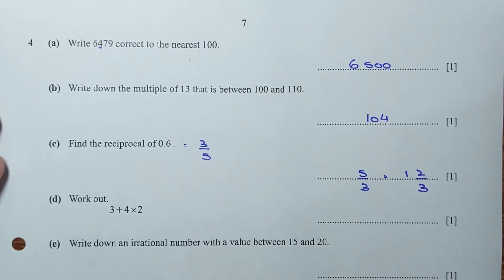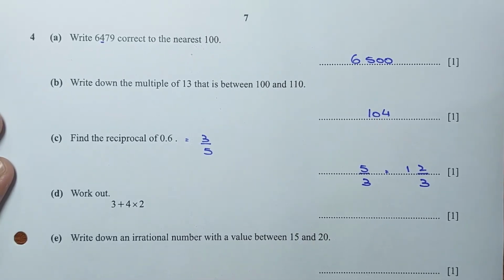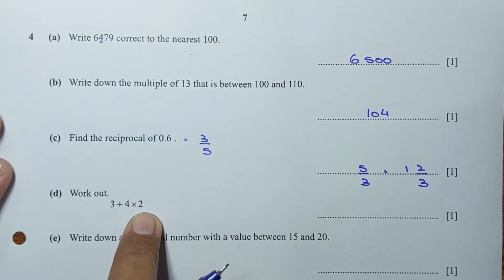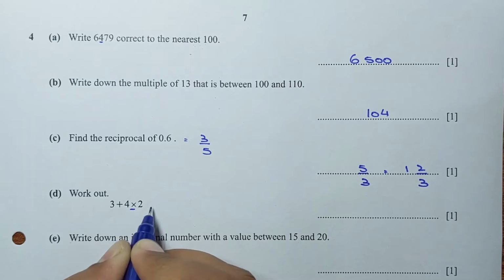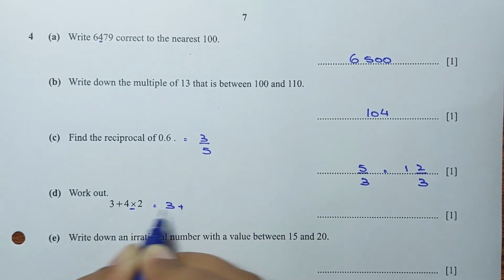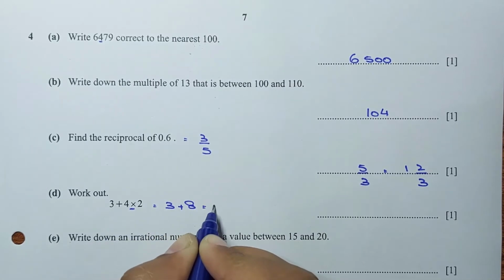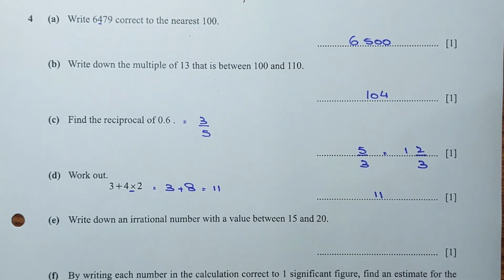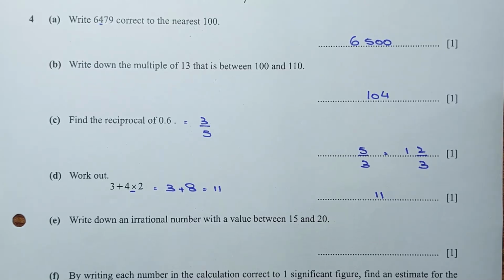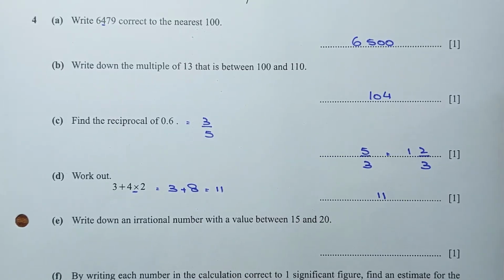Right. Now for part D, we have to work out 3 plus 4 times 2. Use the BODMAS rule here. So first do the product, which is 4 times 2 is 8, and 3 plus 8 makes 11. Right. Now for part E, write down an irrational number with a value between 15 and 20. An irrational number is any square root number between 15 and 20. Square root of 16 is not an irrational number. Square root of 17 is an irrational number.